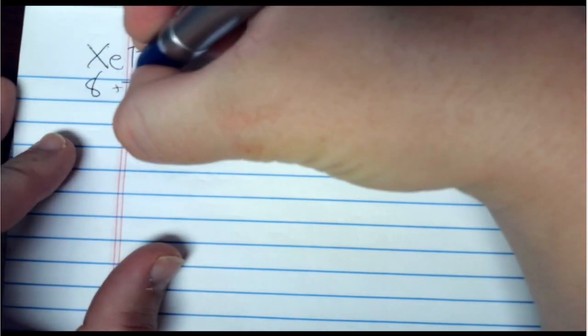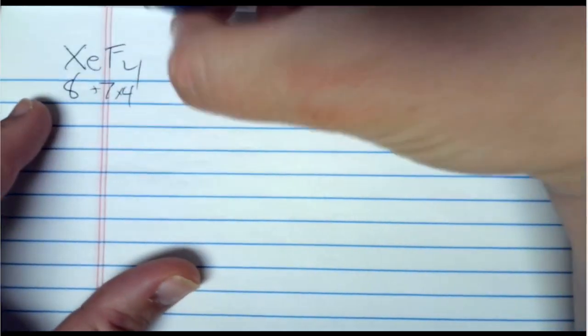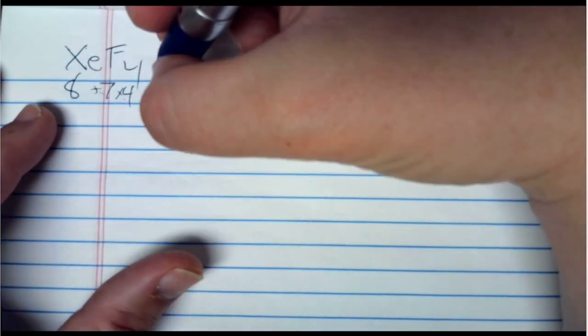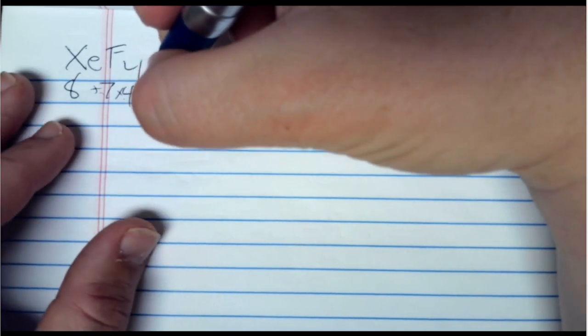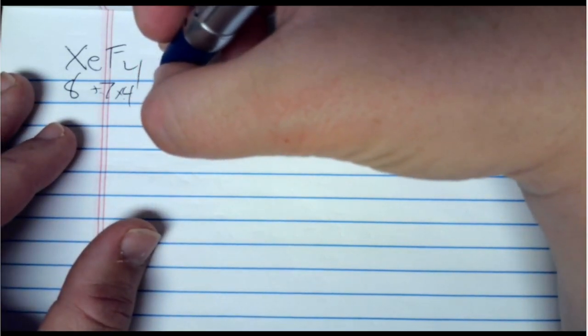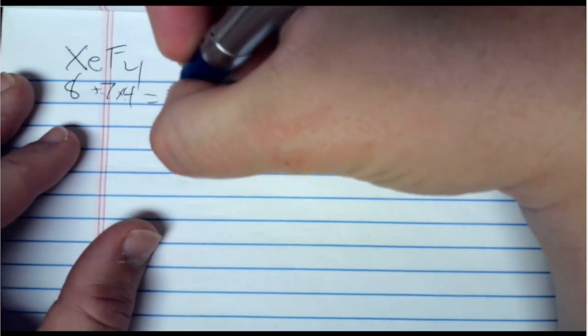So, Lewis structures, rules. 8 from xenon. 7 from fluorine. There's 4. So 7 times 4 is 28. So 28 plus 8 is 36. Doesn't have to be pretty.